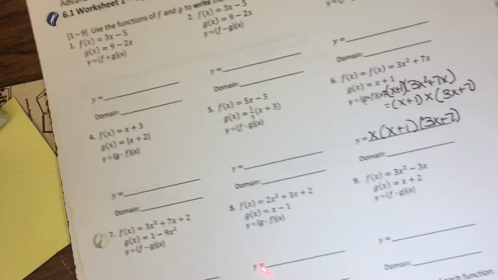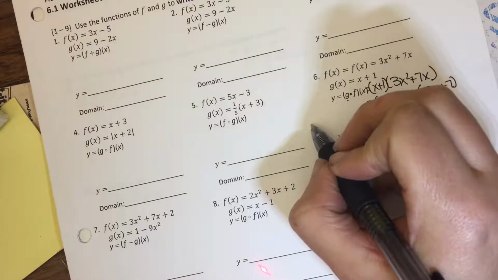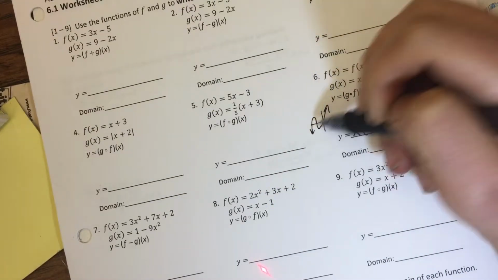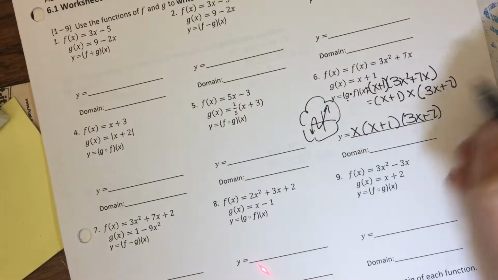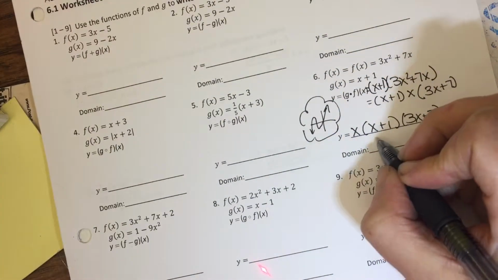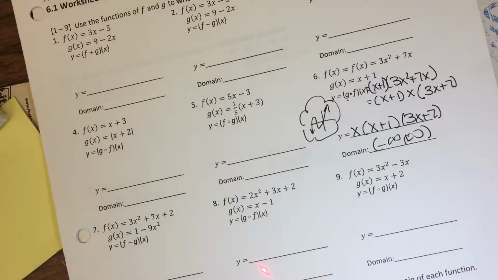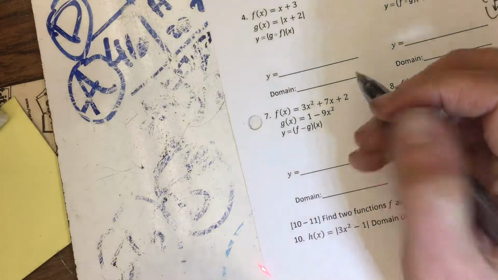My domain is going to be all reals. This is actually a polynomial that looks like this. You might not remember that. Some of you might. We kind of talked about it a little bit in class. We'll review that in the next unit. Basically, the domain is going to be all reals if there's no square roots and no fractions with x in the denominator.